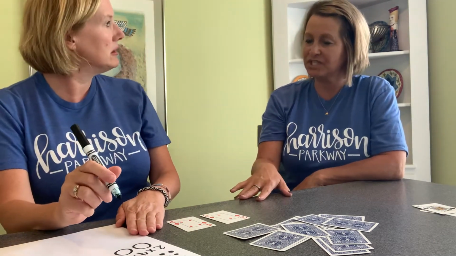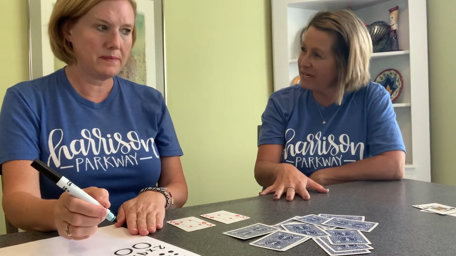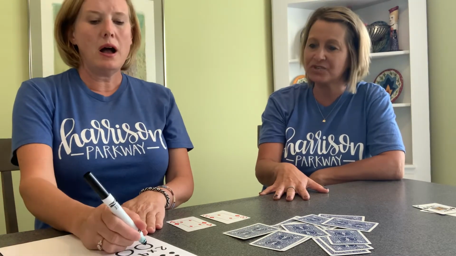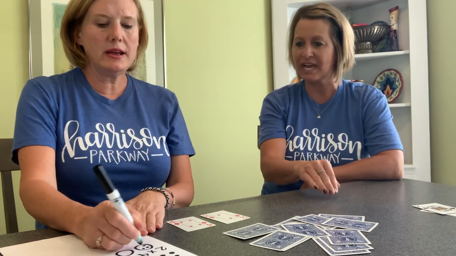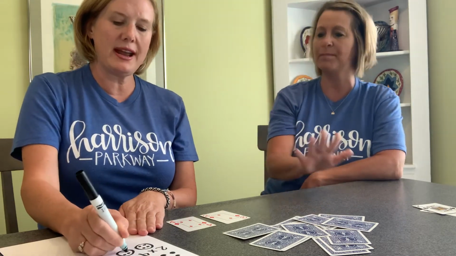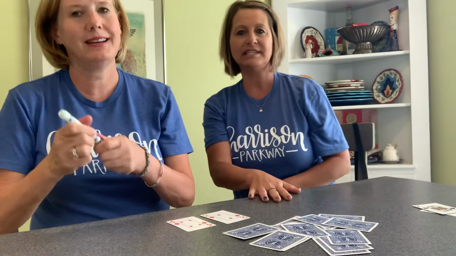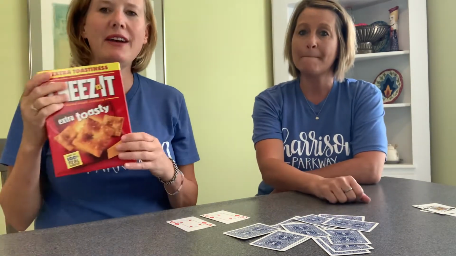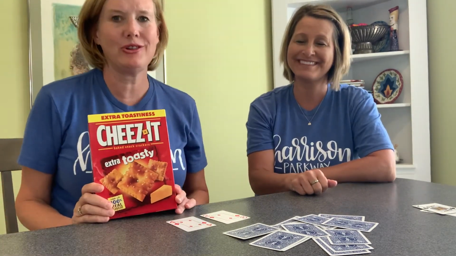Miss Shanley, do you have any food in your pantry that we could put inside of those groups to represent them? Let's see about that. So you don't have to have math counters at your house. We're going to use Cheez-Its today.